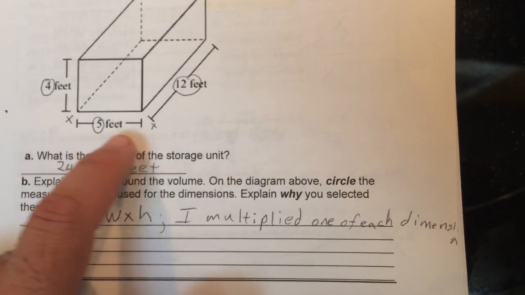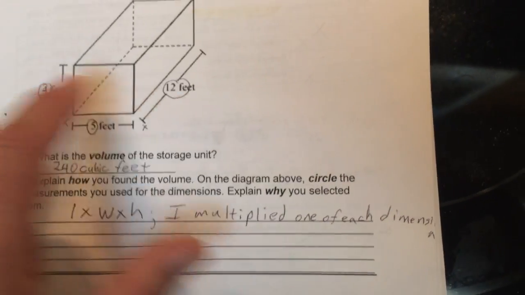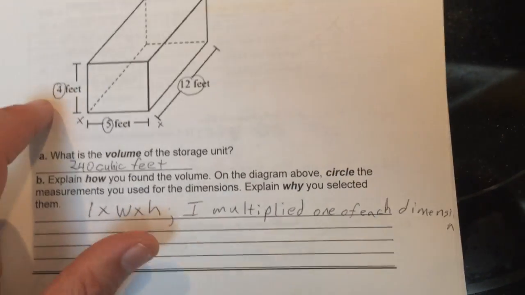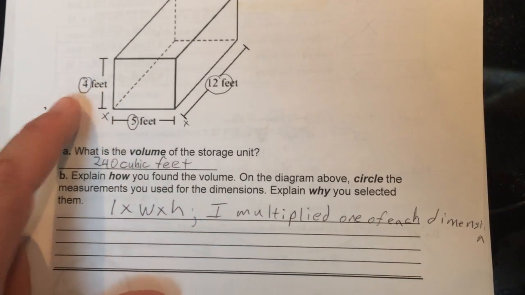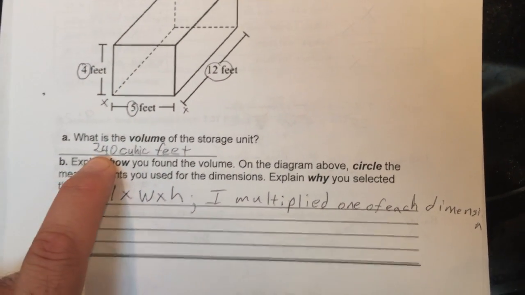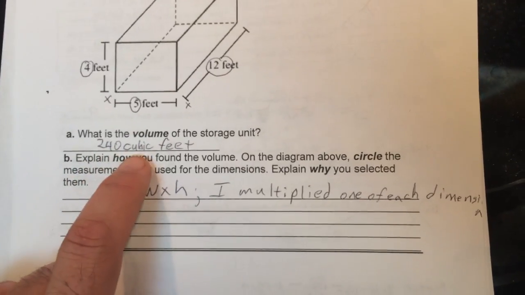So when you multiply it, use your calculator. Don't try to show off and impress us. Just use your calculator. Calculate this information using your calculator. It's going to tell you 240, but that's not the complete answer. You need to have it labeled properly.